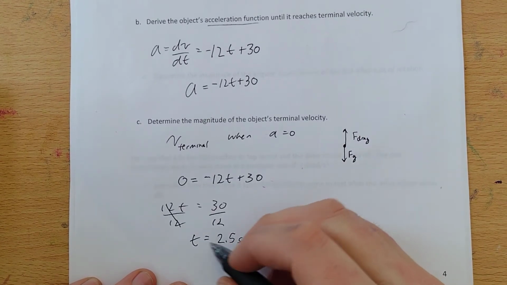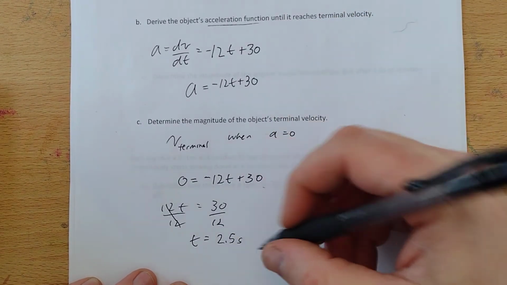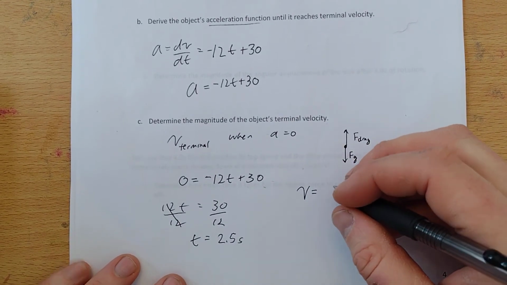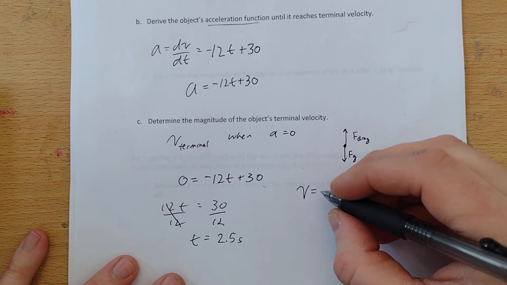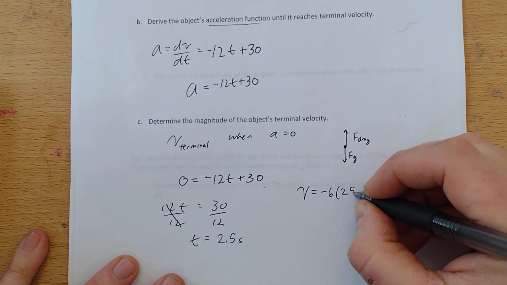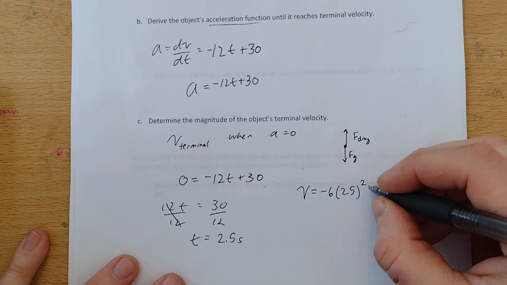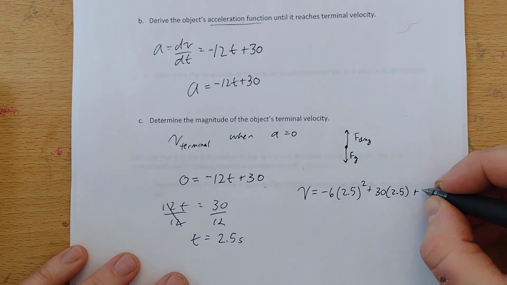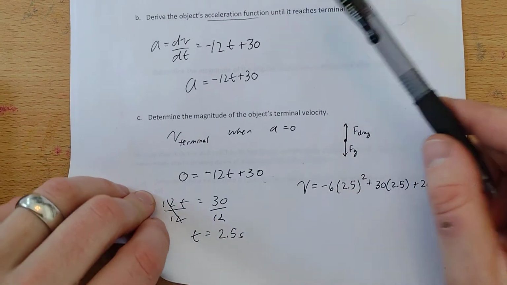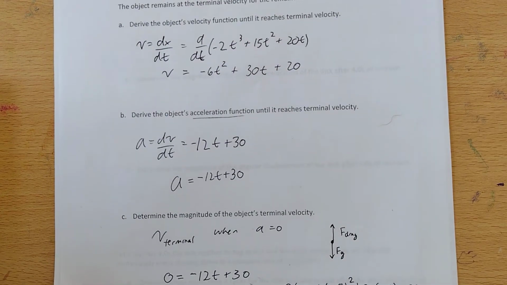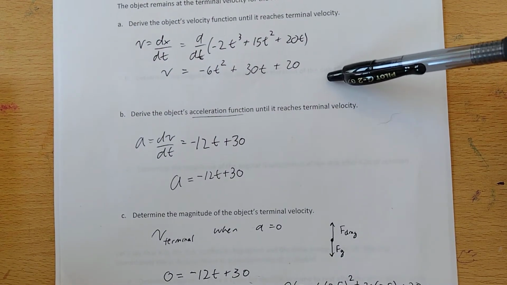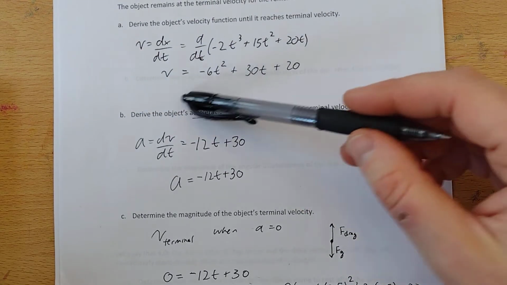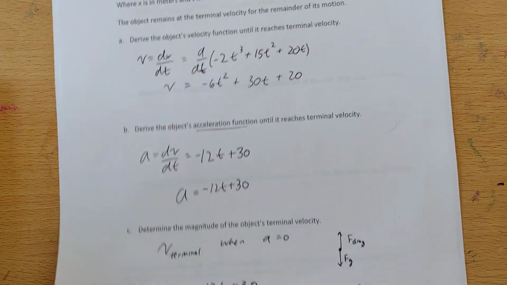Then you take that time that we reach terminal velocity and plug it into our velocity function. So we know when the acceleration is 0, that's 2.5 seconds. So now we put that into our velocity function, figure out what the speed is at that time. Now, after that time, this function for the velocity no longer can be applied. Once you reach terminal velocity, v is constant. So this is the velocity function up until terminal velocity.